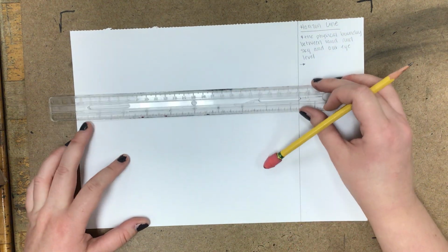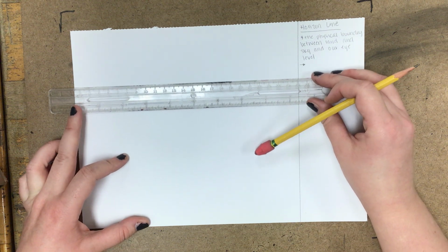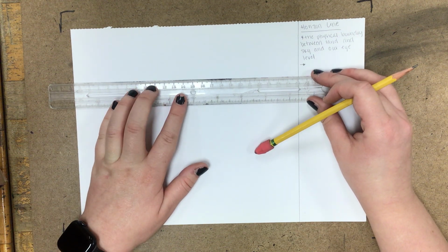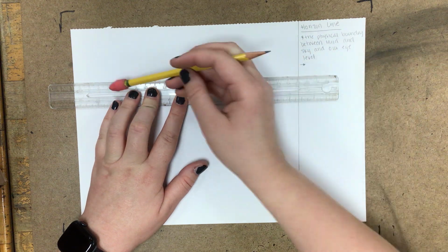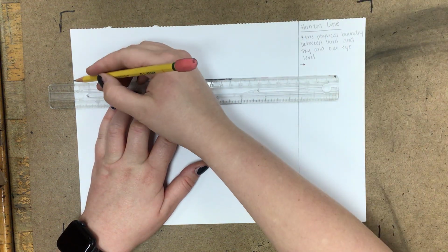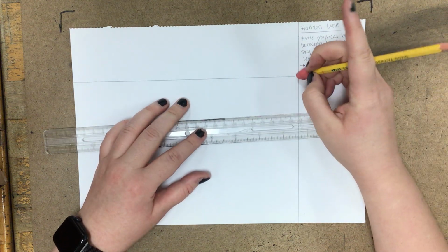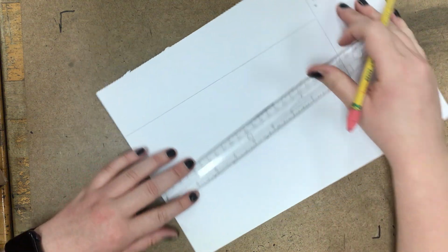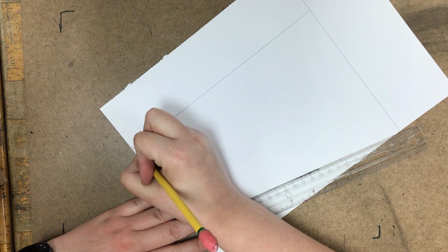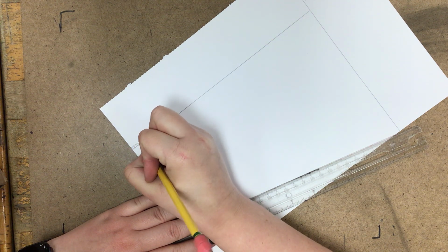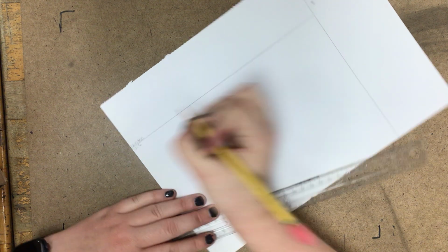So let's go ahead and put in our horizon line just a few inches from the top, parallel to the top of our paper. We're just going to put it in right here. And then go ahead and label it off to our side, horizon line.